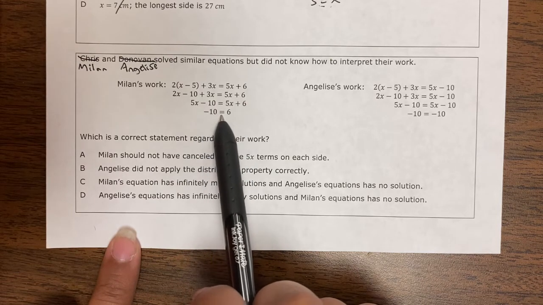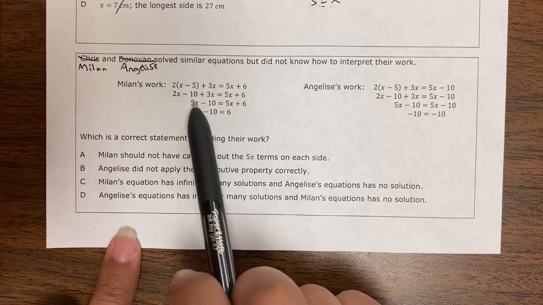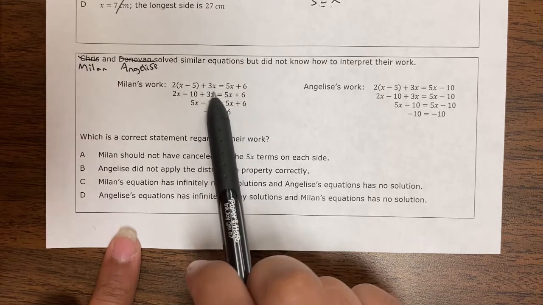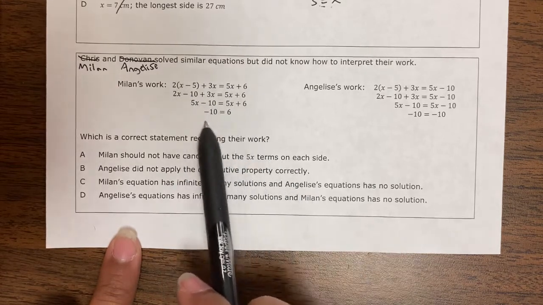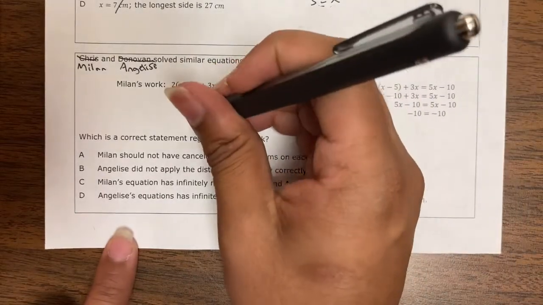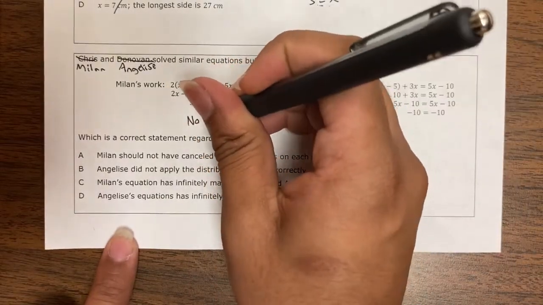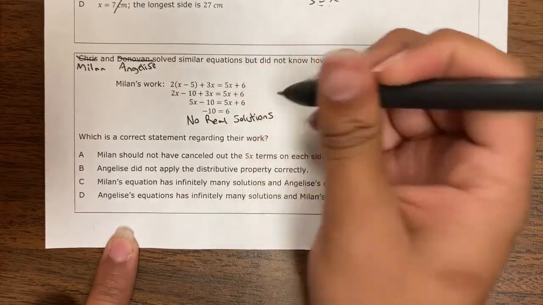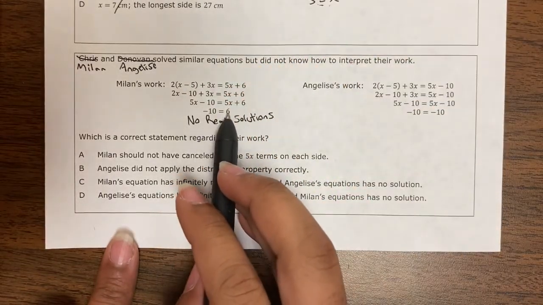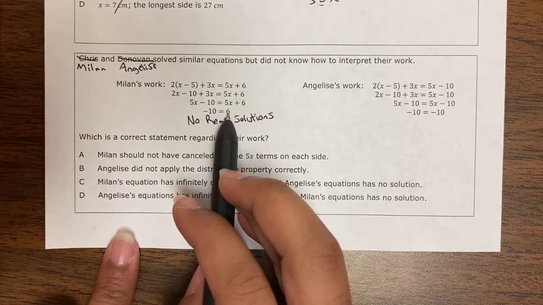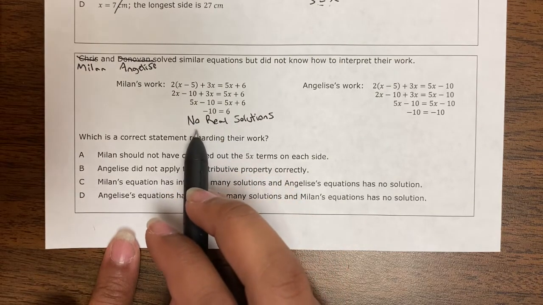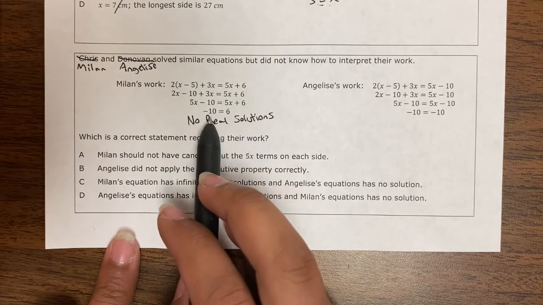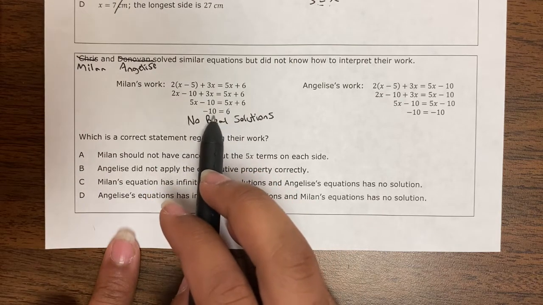Negative 10 can never equal 6, meaning that no matter what value you plug into x, nothing is going to make this true. So that means there are no real solutions. If you have two things that cannot ever possibly be correct, that means there's no solutions. No solution for x could ever make this true.